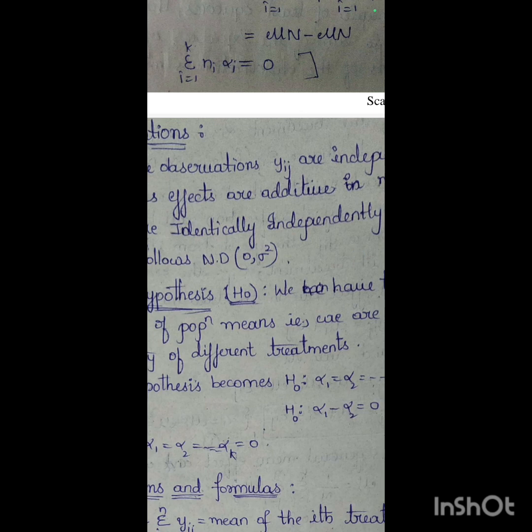To prove this, we consider the assumptions: all the observations yij are independent, various effects are additive in nature, and epsilon ij are independently and identically distributed, following the normal distribution with mean 0 and variance sigma square. We are supposing the null hypothesis for the above mathematical model.